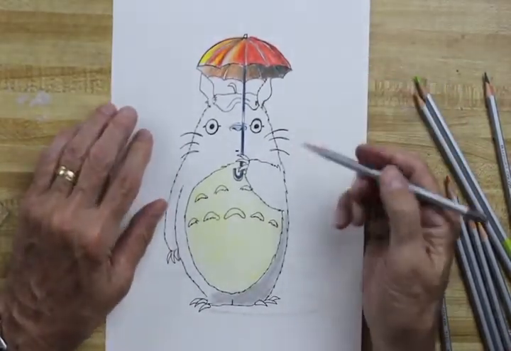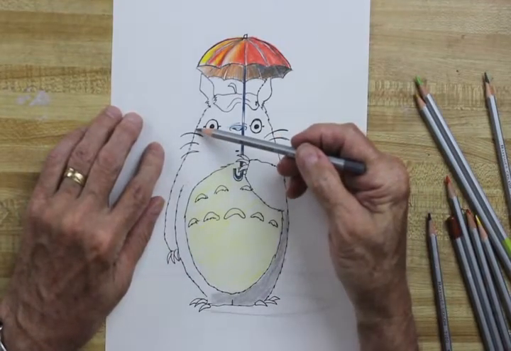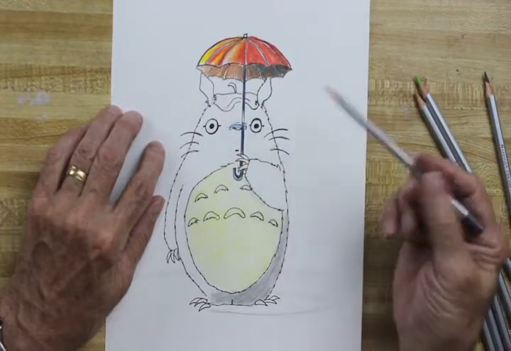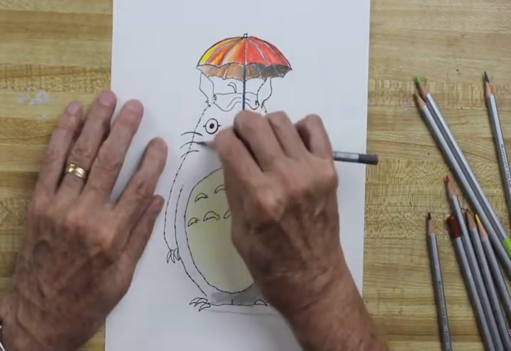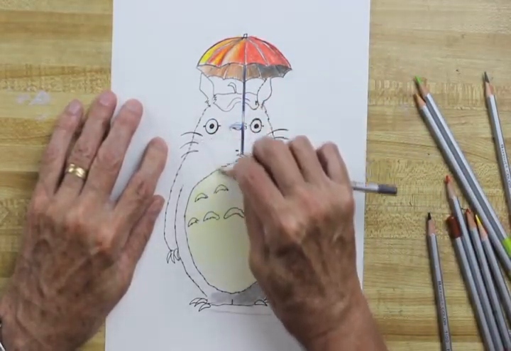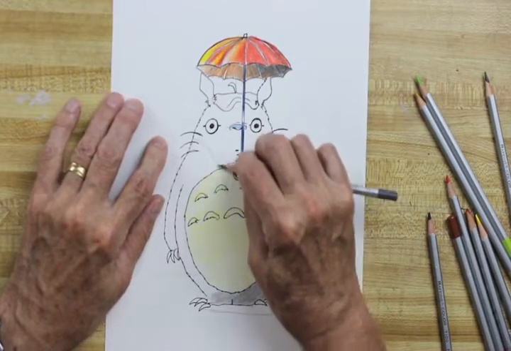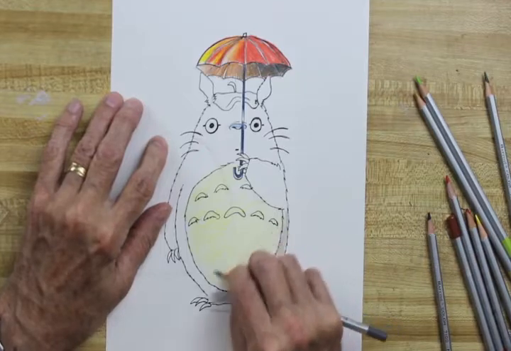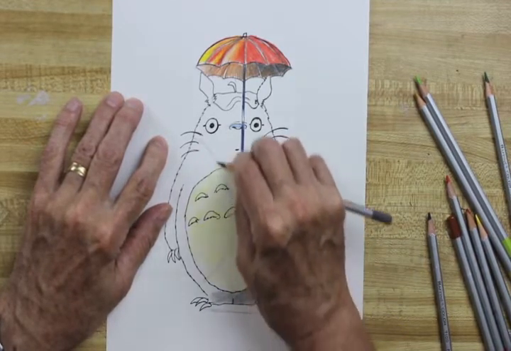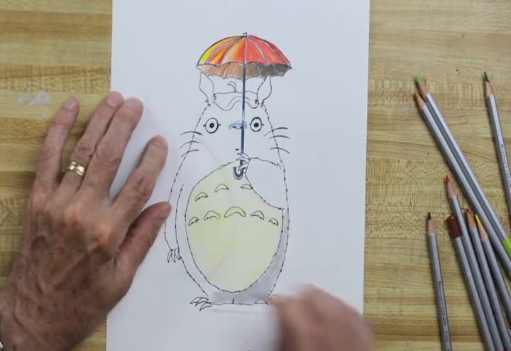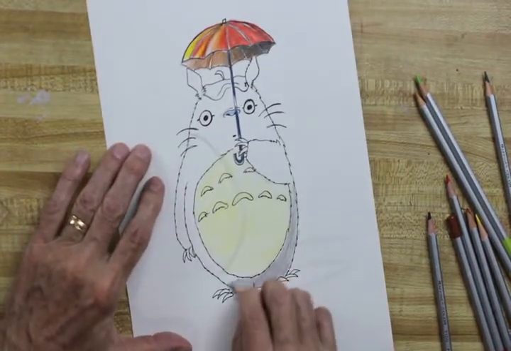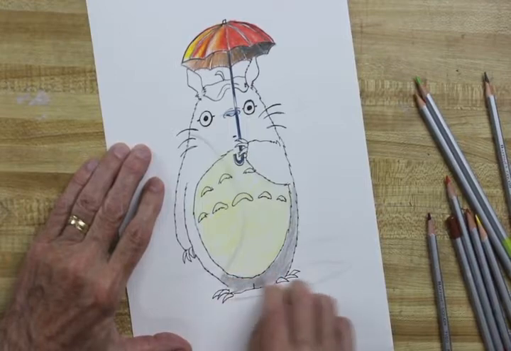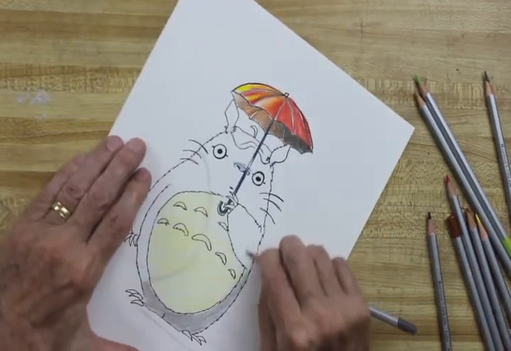I'm stopping here for a second. You may want to include that familiar light source that you see with lots of Totoro pictures, and I think I'm going to incorporate that too. So I'm just going to swing a round shape through Totoro here, and that's going to represent where that light is striking Totoro, since we're all standing next to a street light in the film.